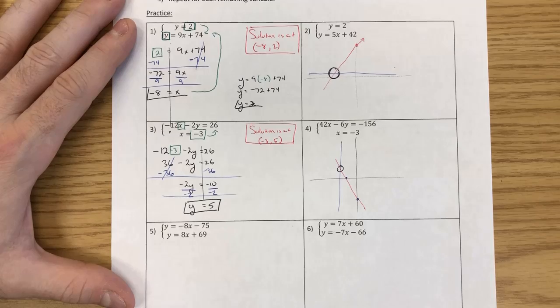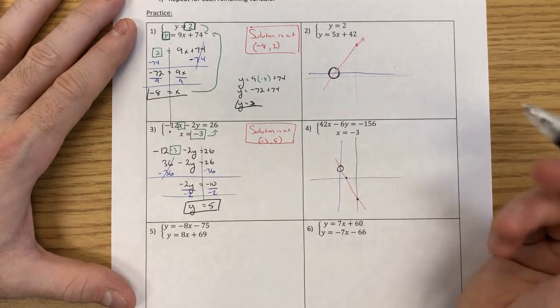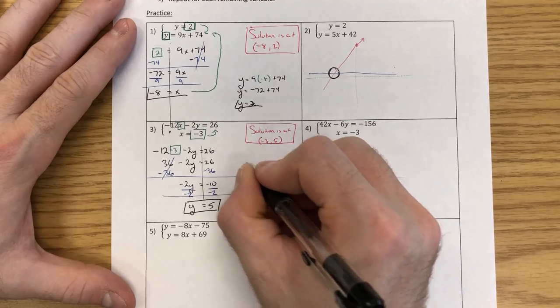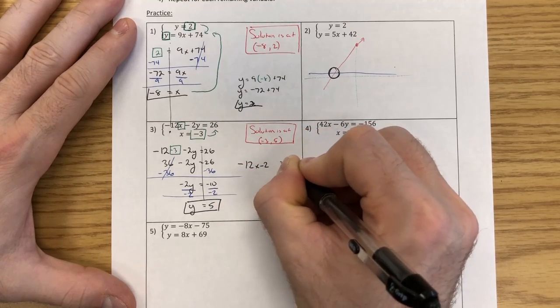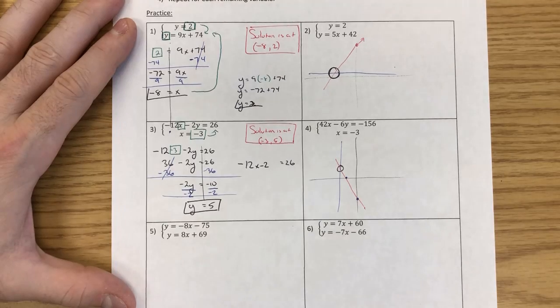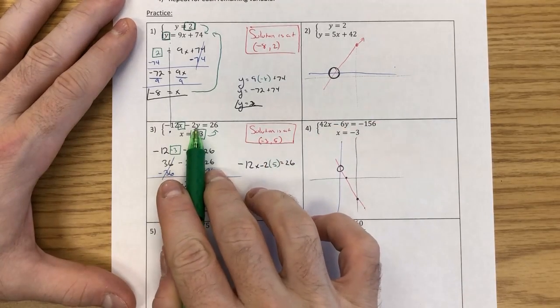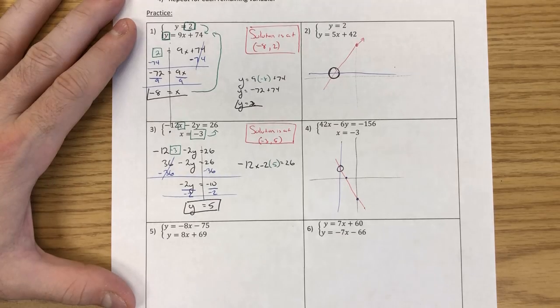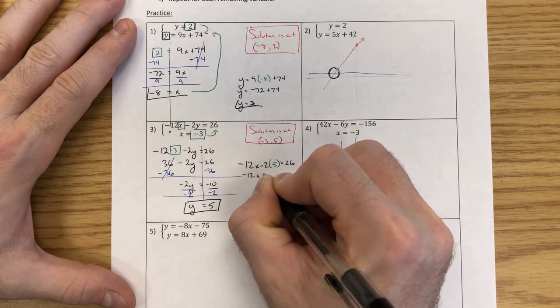Some of you might ask, well, what happens if I plug it into this equation? Does it work the same as up there? Yes, it does. We just have to do a little bit of solving. So let's see if we get the same thing. If I plug in a 5 for my y variable in the other equation, let's see, that's -12x minus 10.